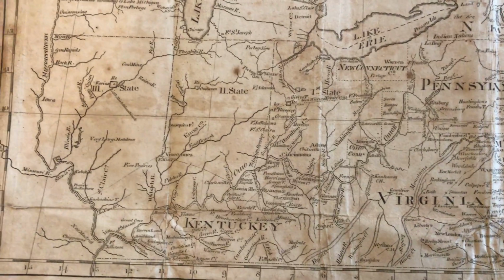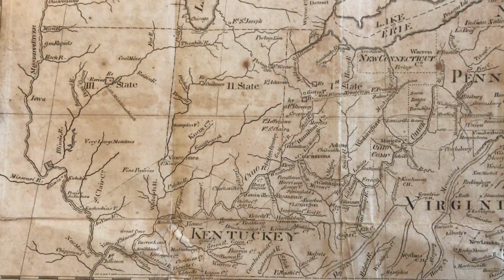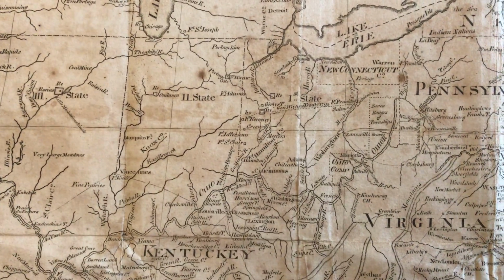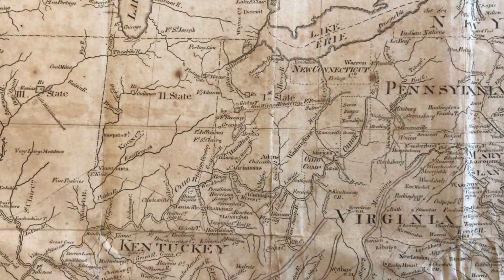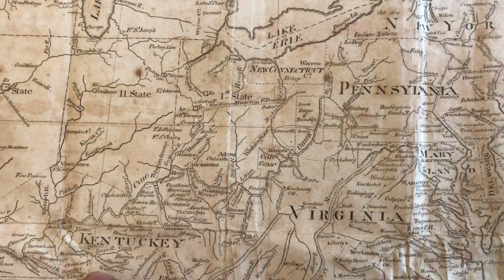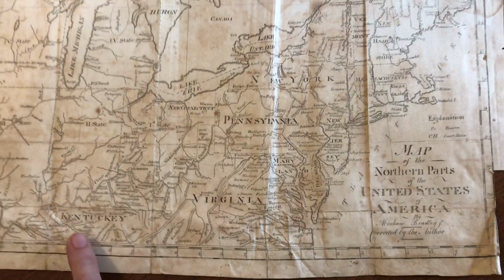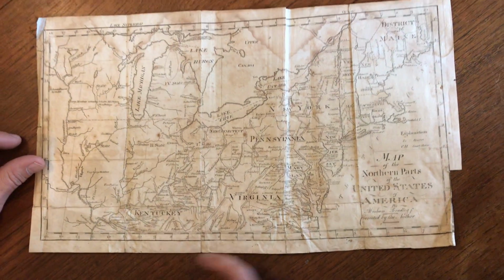on the lake. We see features such as General Wayne's Treaty of 1795 in there. We see Army forts. We see Ohio Company here. Many features. Kentucky is spelled E-Y.